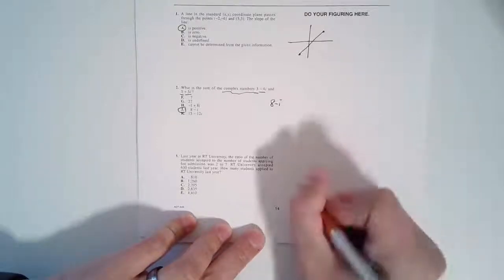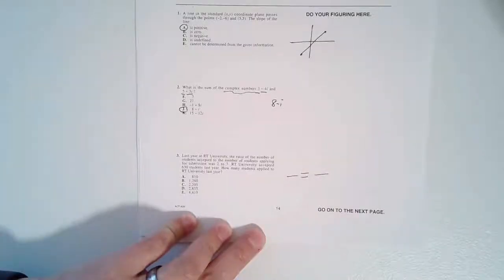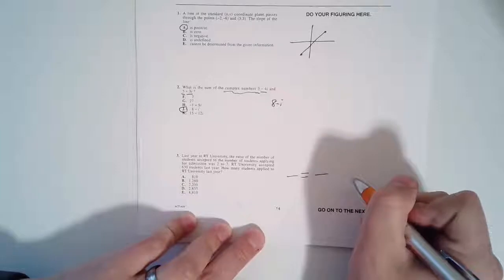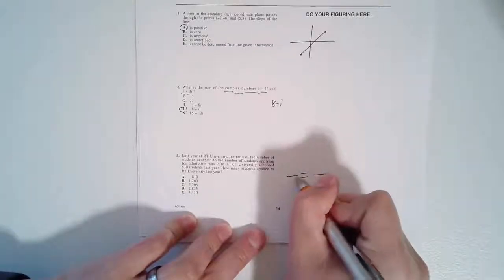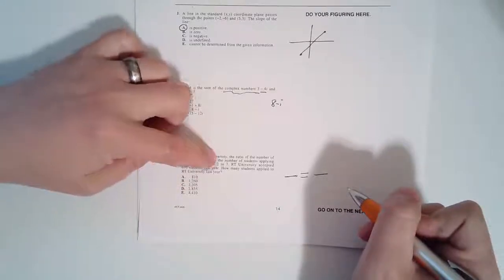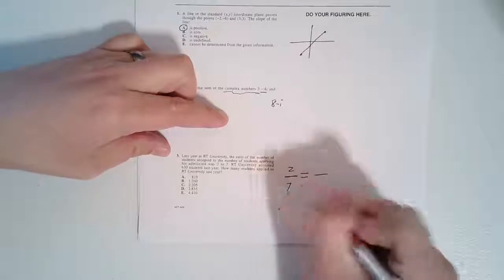So whenever you have a ratio problem, you're always going to do fraction equals fraction. And it really doesn't matter where you put things as long as similar things go in similar places, kind of like on the English test with your parallelism. So for example, we have a 2 to 7. So I'm going to put the 2 up here and a 7 down here.